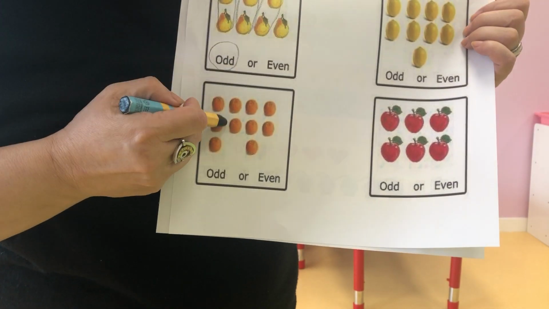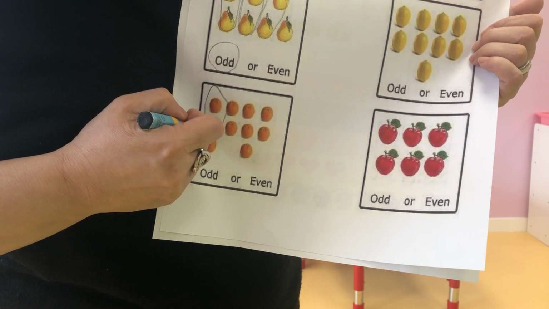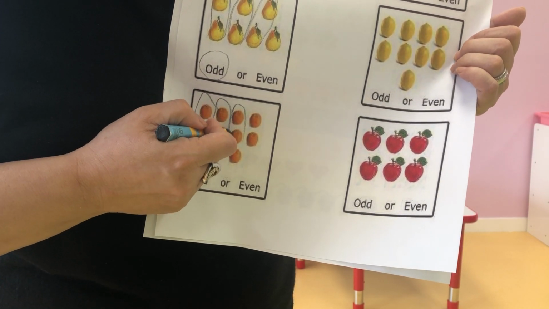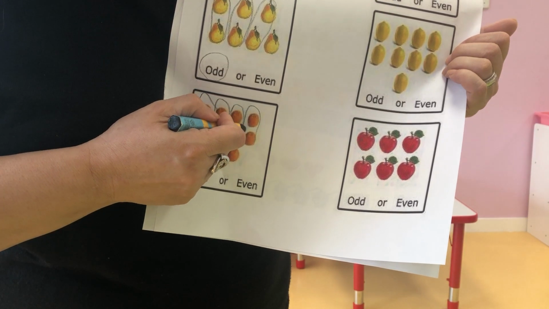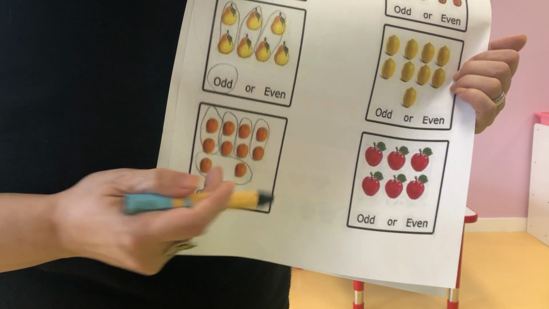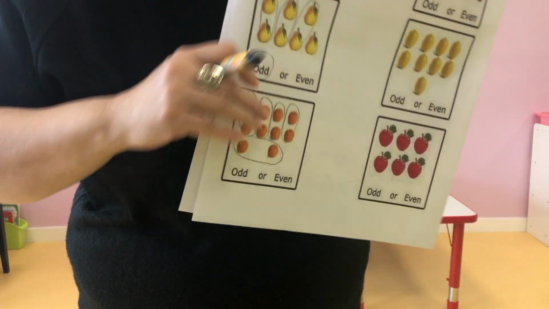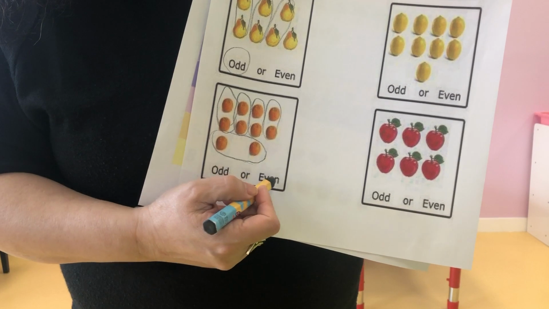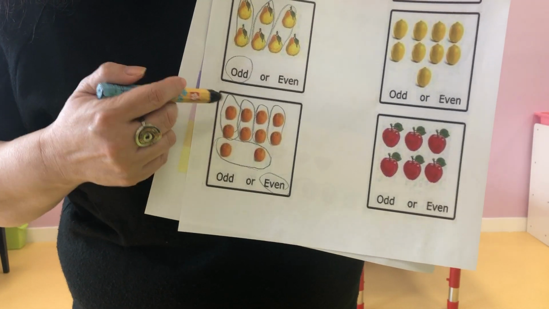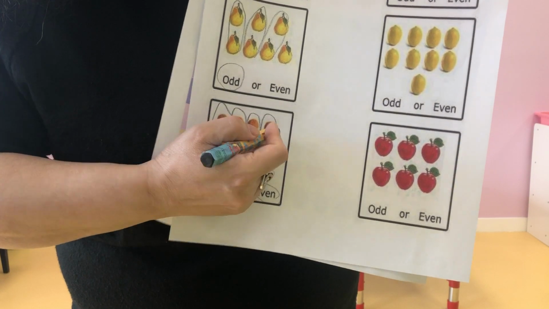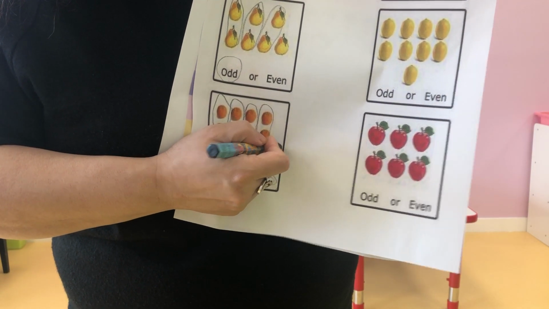Groups of 2 again. 1, 2, 1, 2, 1, 2, 1, 2. Oops, 1, 2. Have they all found friends? Are they all partnered up? Any spares? No. So that is an even number. How many do we have? 1, 2, 3, 4, 5, 6, 7, 8, 9, 10. So this is 10. And it's an even number.